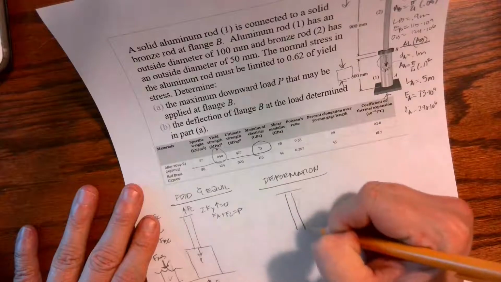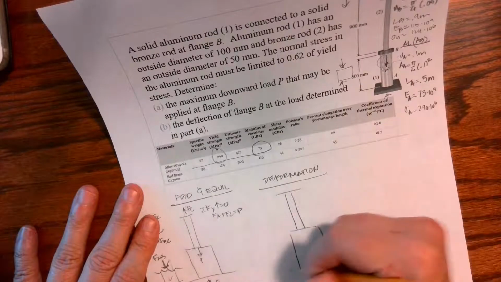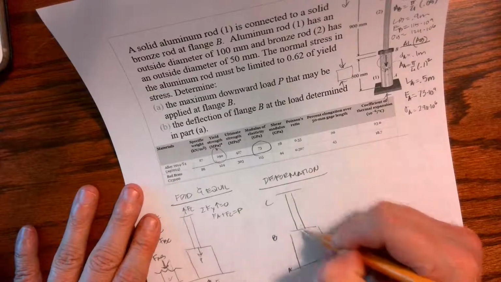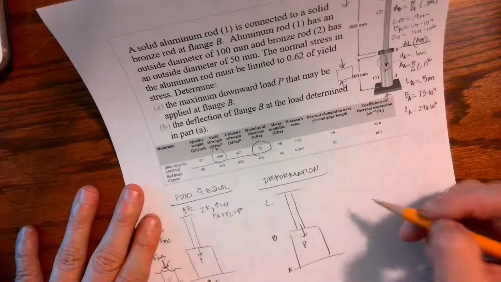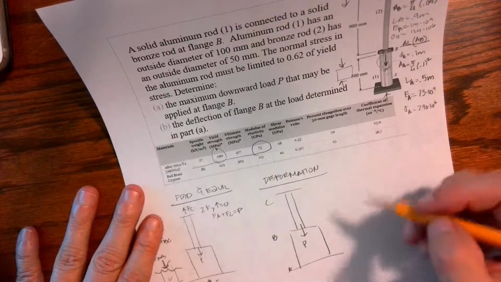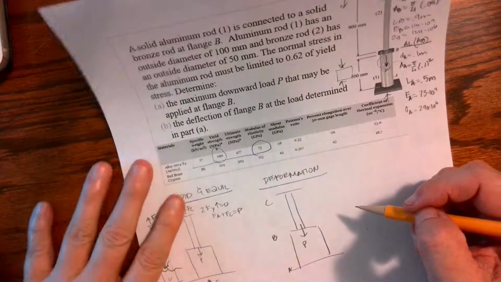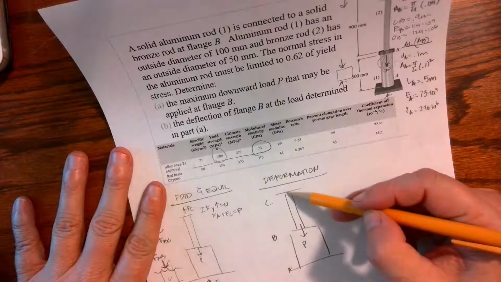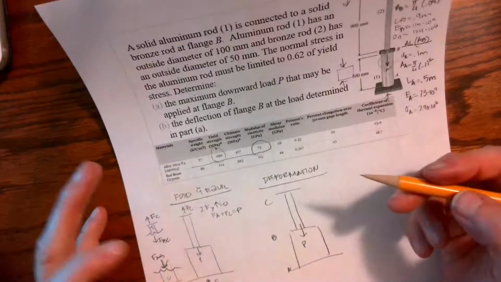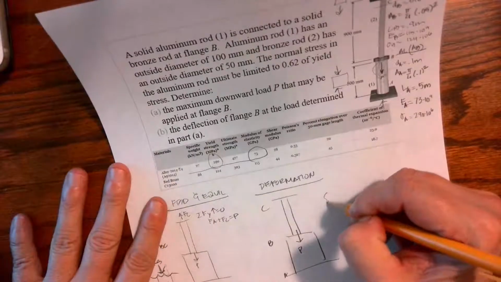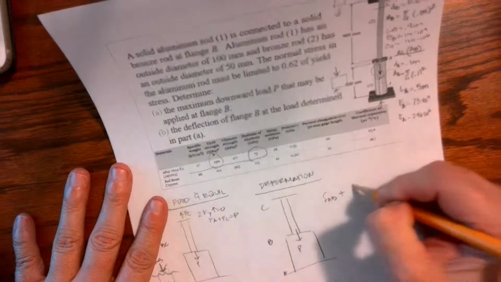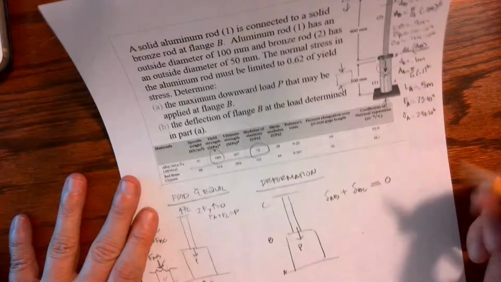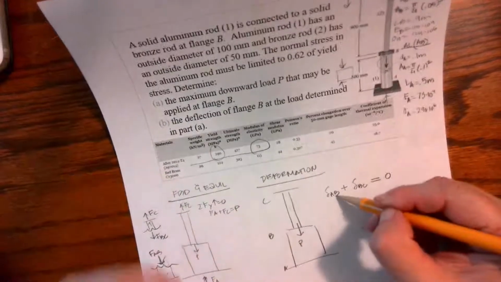So if I have my system, and I load it, and I have A, B, C, and I'm loading at P, then again, I know that the deformation of A to B and the deformation of B to C have to be equal. I know that delta AB, just like last time, plus delta BC equals 0. And what is delta?